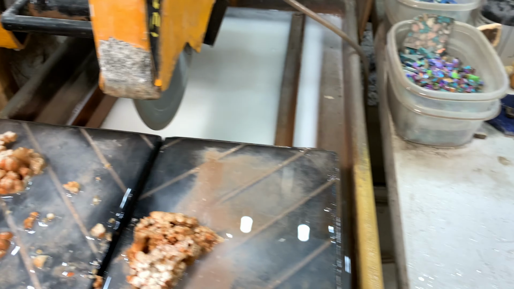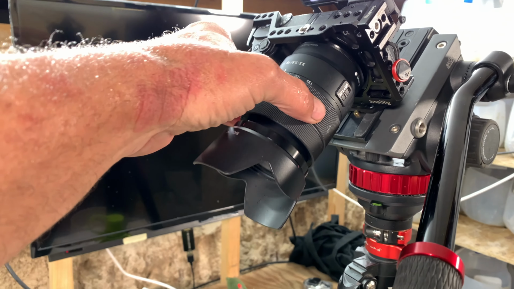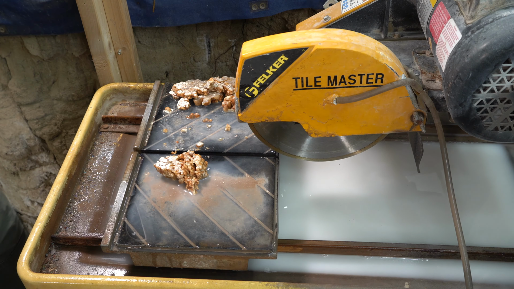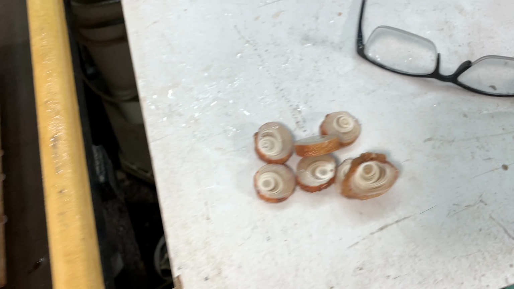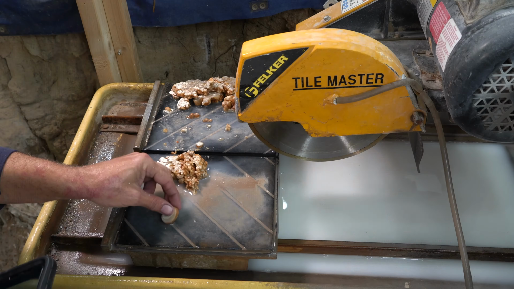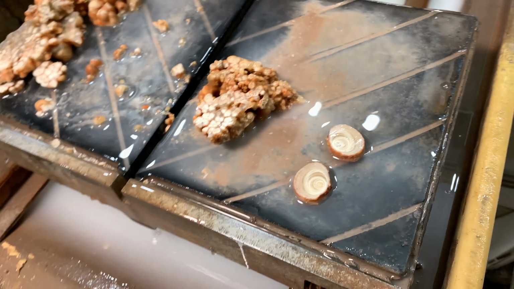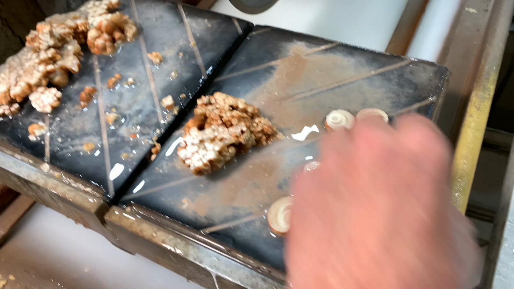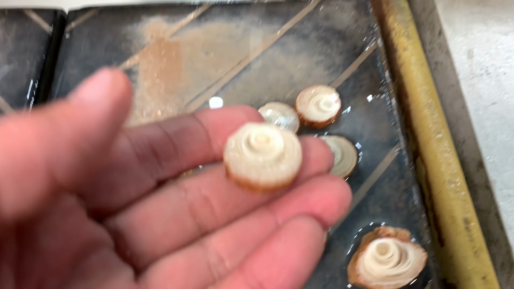All right, we're back. We can probably zoom that out and take a look at what we have. I like doing it up here. These are great.